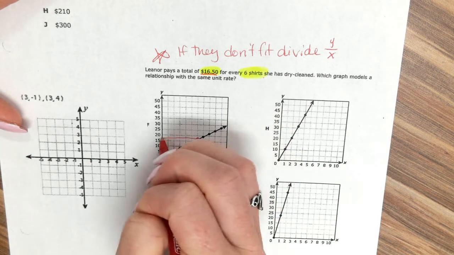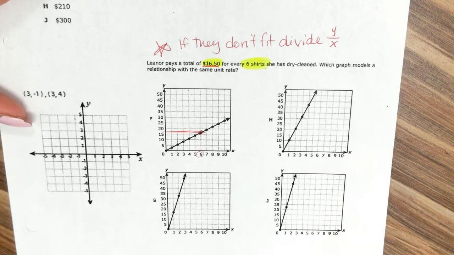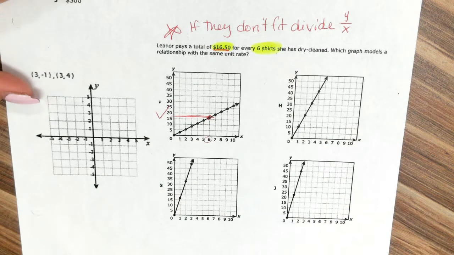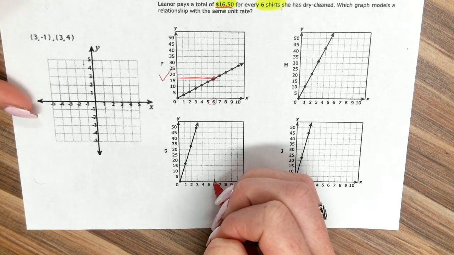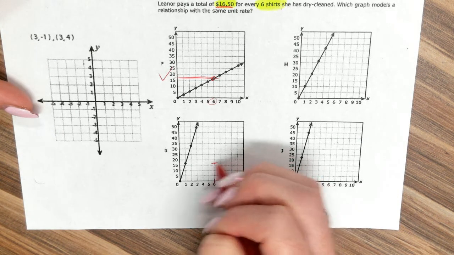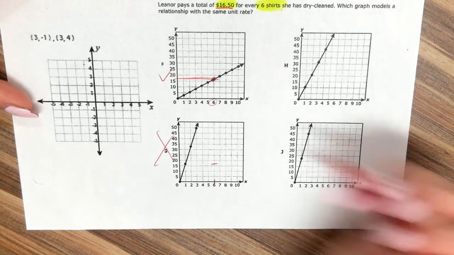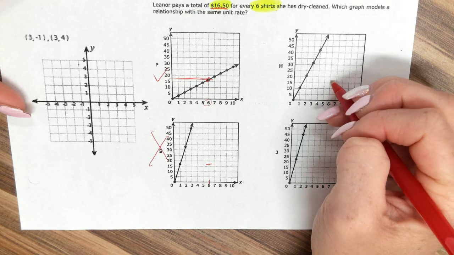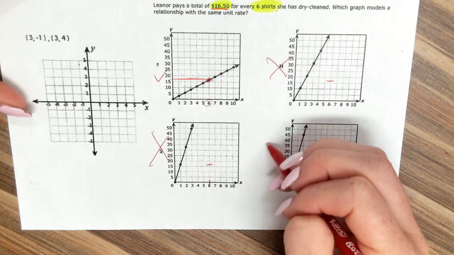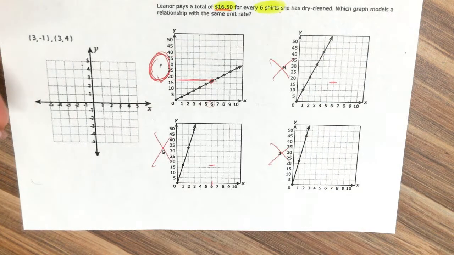Could that represent 1650? Yes, so I'm thinking it's F. Let's go look at G. 6 shirts. 1650 would be somewhere here. Does that fall on the line? No, so that's not it. And then you just go through each one here. 6 shirts, go up to 1650. That doesn't fit. And this one doesn't fit, so it's definitely F.